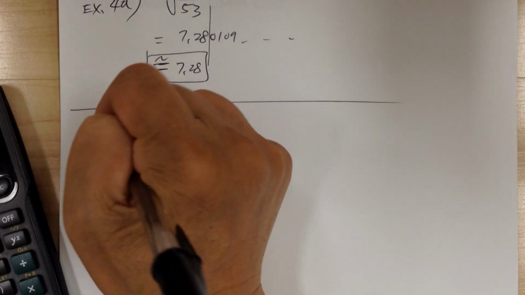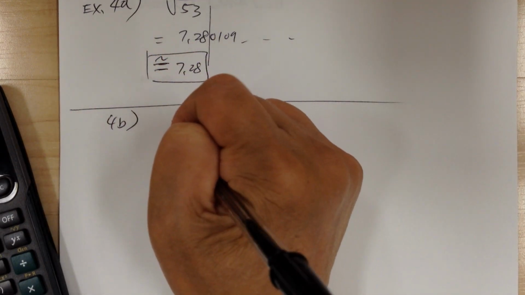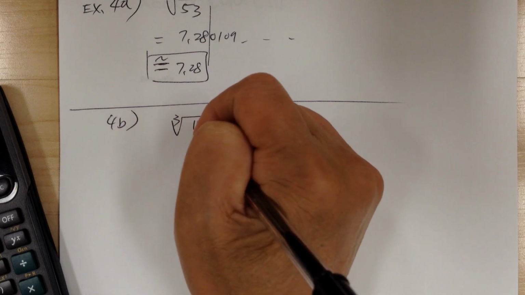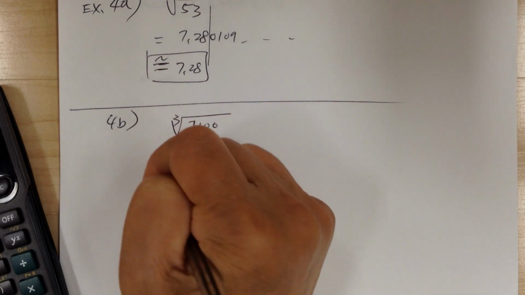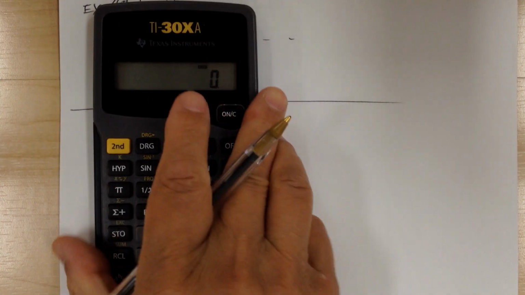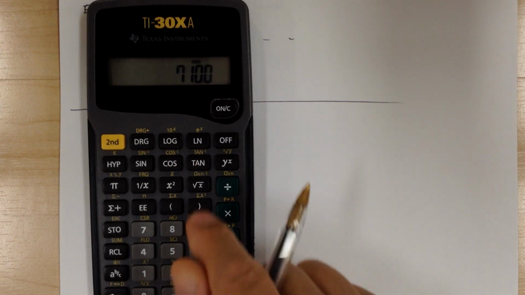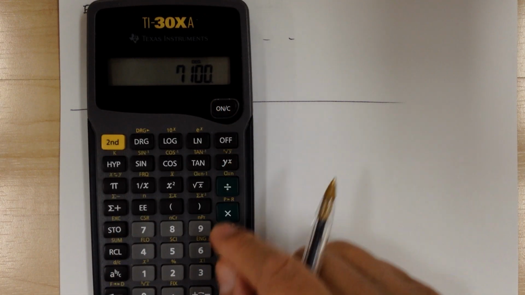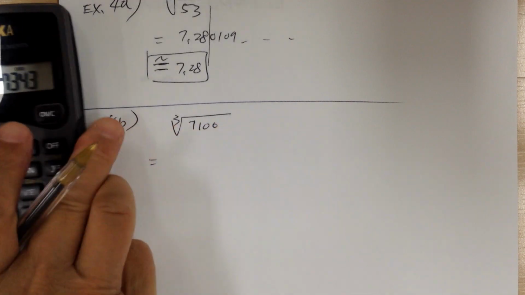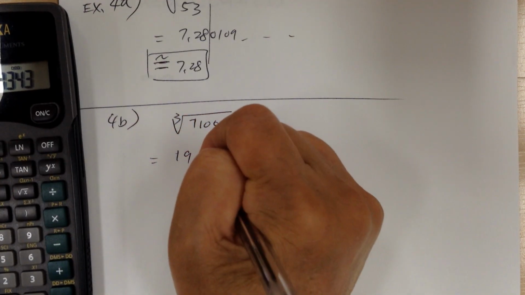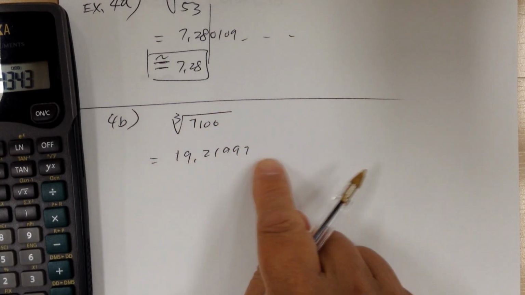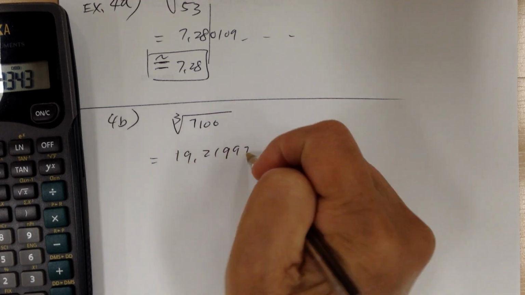Example 4b, you have cube root of 7100. Again, you need to know how to use your calculator. So 7100, and the cube root of that is 19.21997. Again, you can skip these steps, but I'm showing you so you can follow.